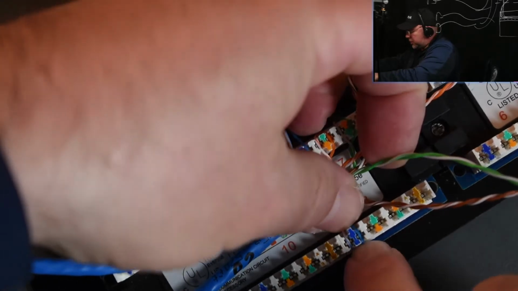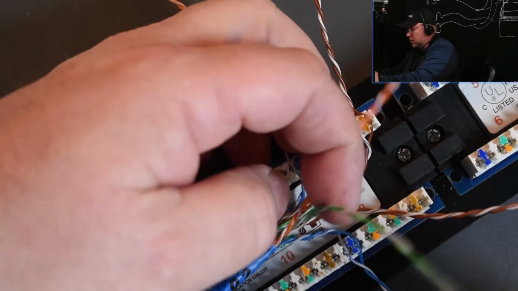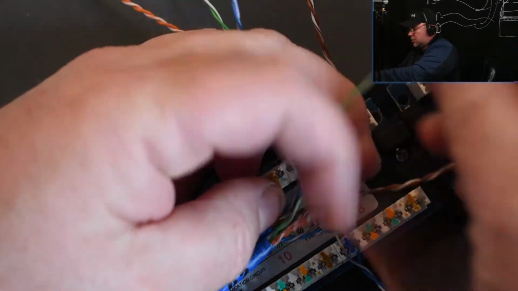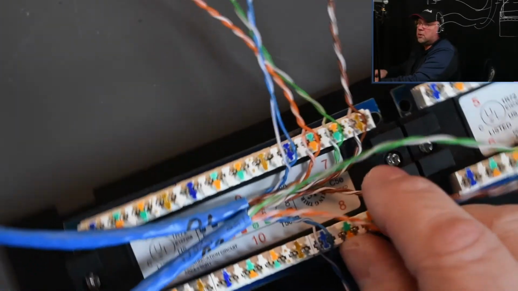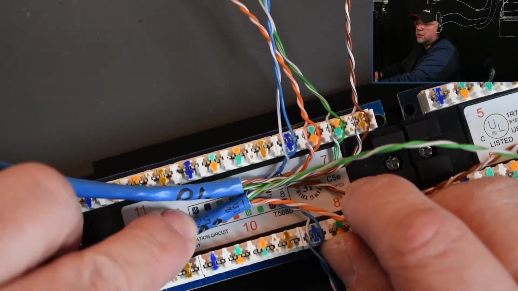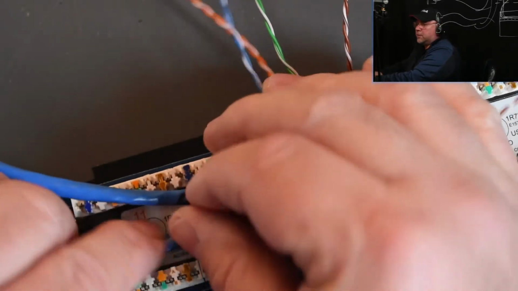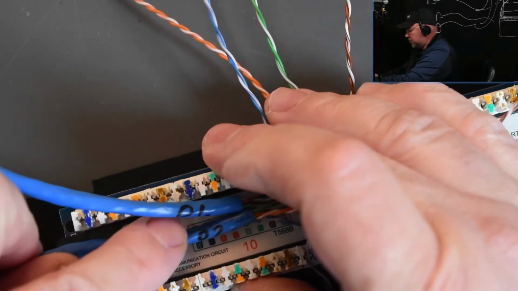We're almost ready to punch these two. Now blue, orange. Come on. Don't pull on me here. All right.